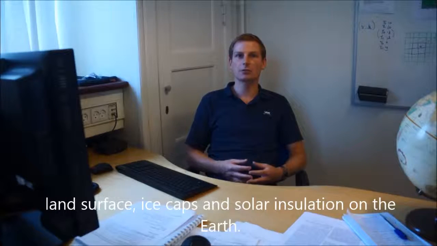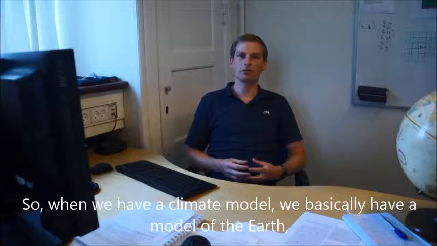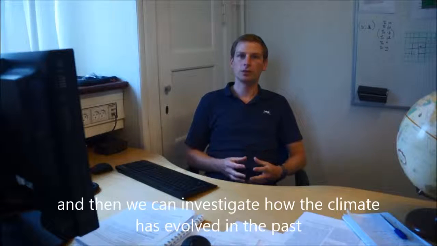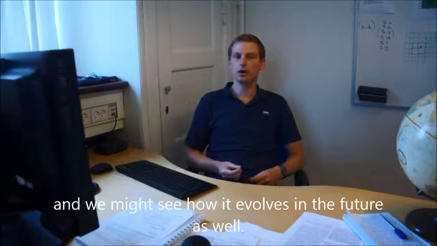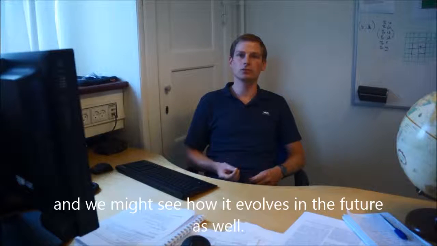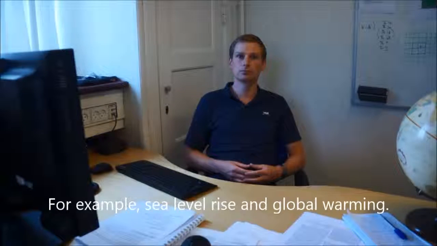So climate modeling is a broad term describing the interaction between the atmosphere, ocean, land surface, ice caps, and solar insolation on the Earth. So when we have a climate model, we basically have a model of the Earth. And then we can investigate how the climate has evolved in the past, and we might see how it evolves in the future as well.